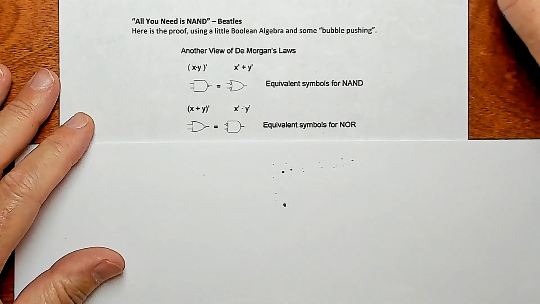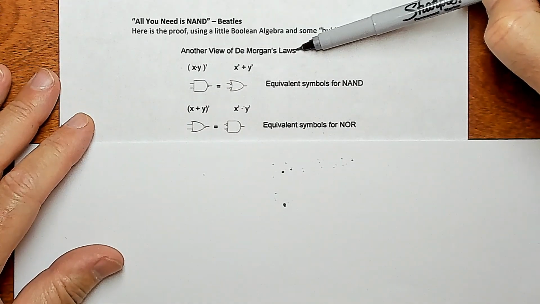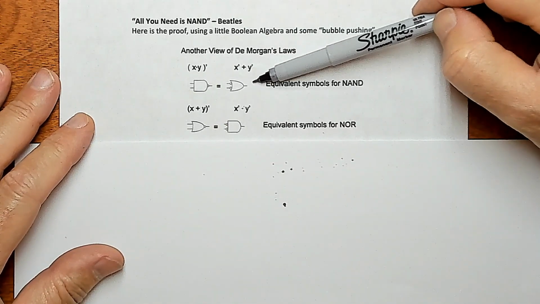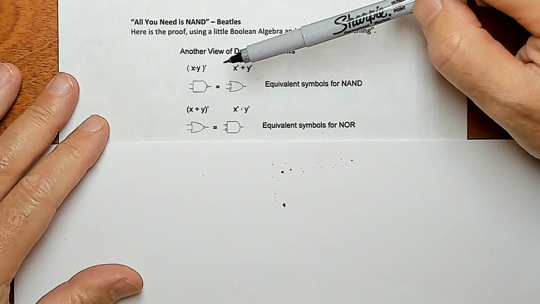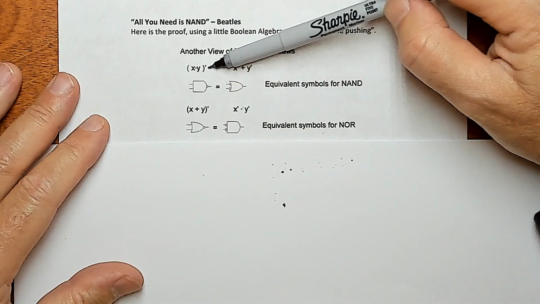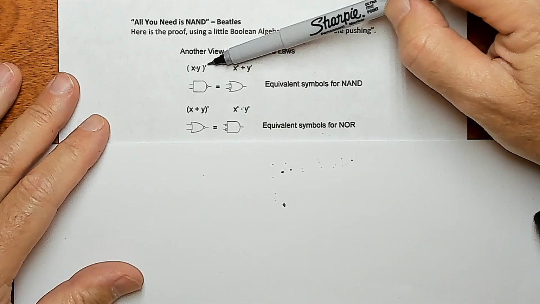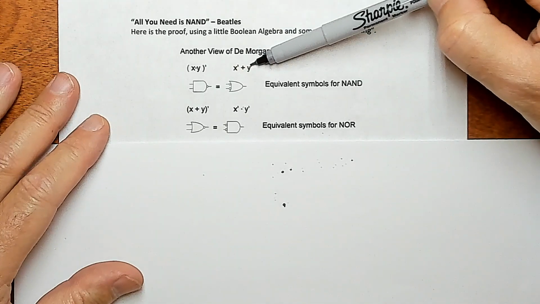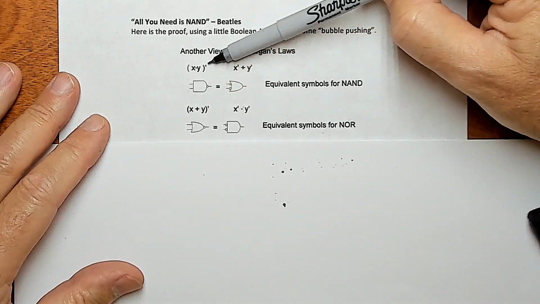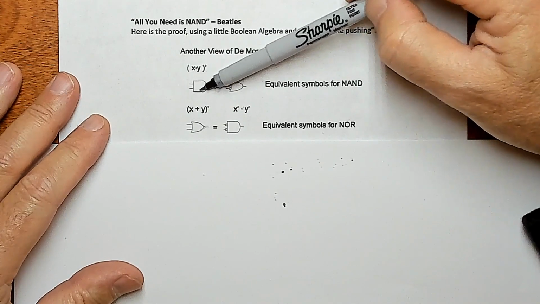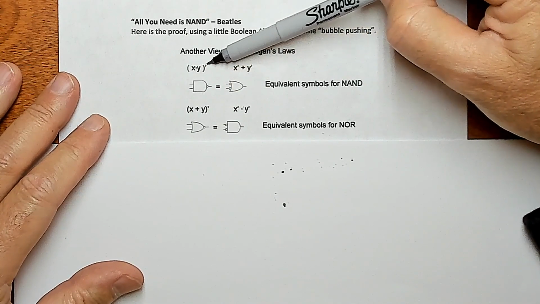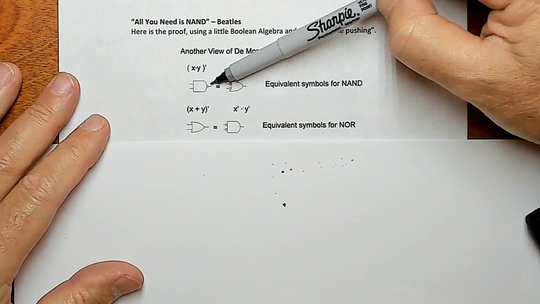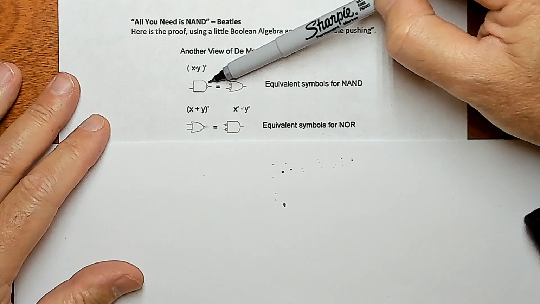De Morgan's, which I just did a little while ago, is showing that NOT of the product XY is equivalent to NOT X OR NOT Y, or NAND, really. This is NAND. It's AND. You do the AND first, and then you NOT the result. So there's the AND gate with a bubble, or a NAND gate, in other words.